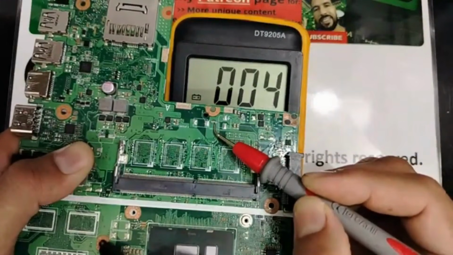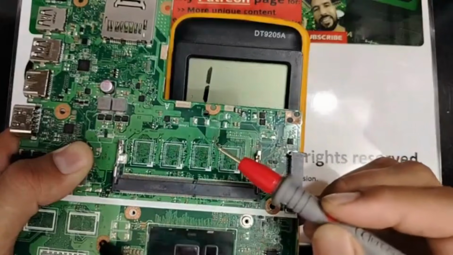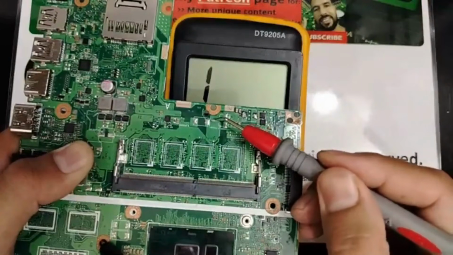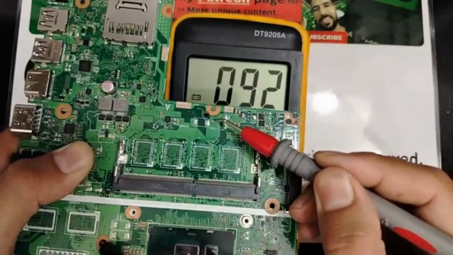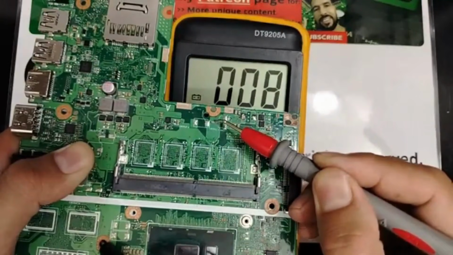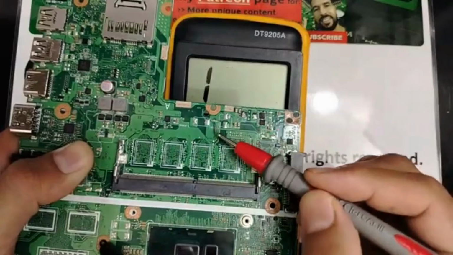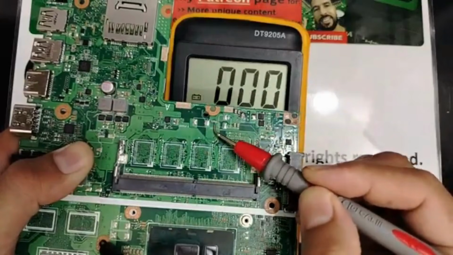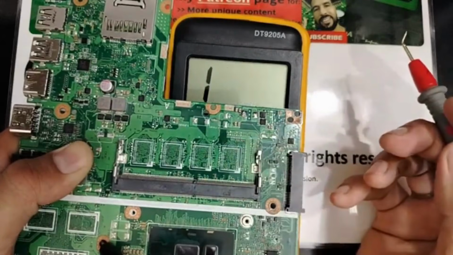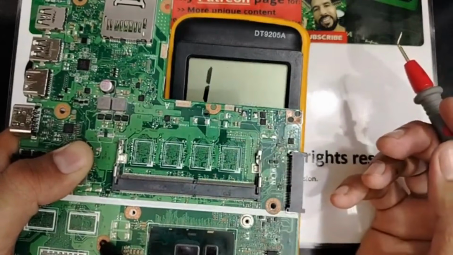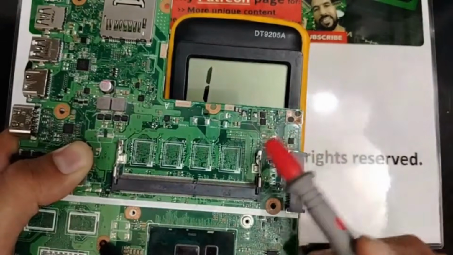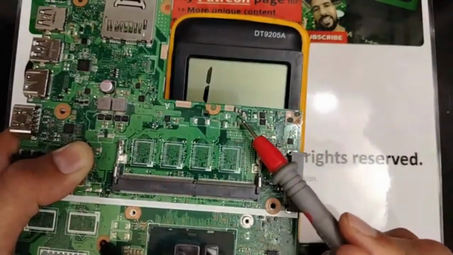Oh, I like the process. This side, 9. But this side, 0. Amazing. Amazing, my friend. Means the short is not in the side.